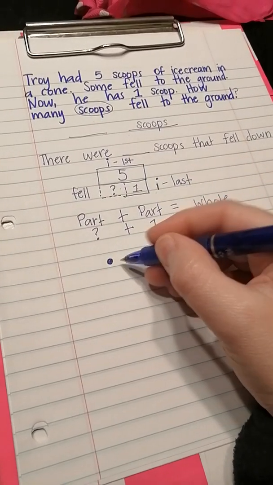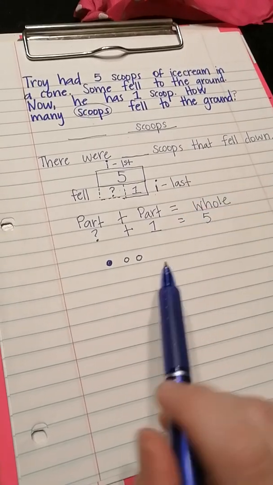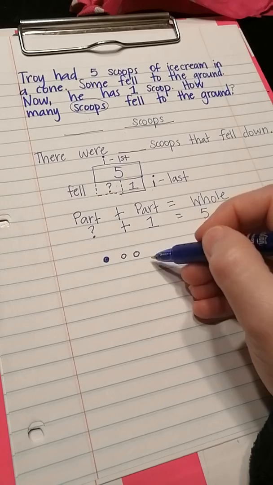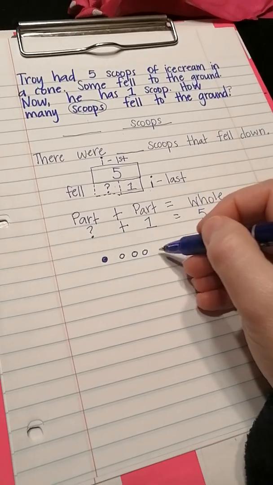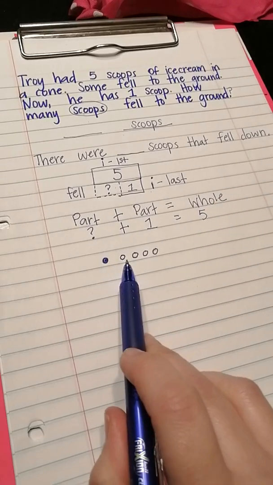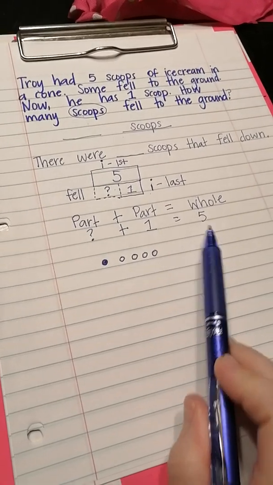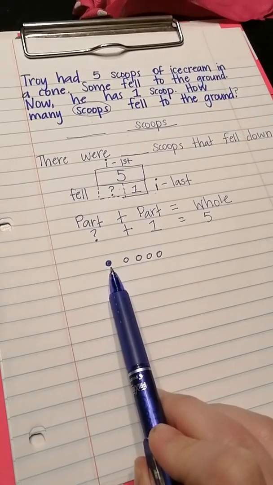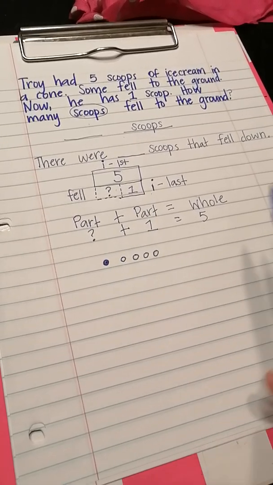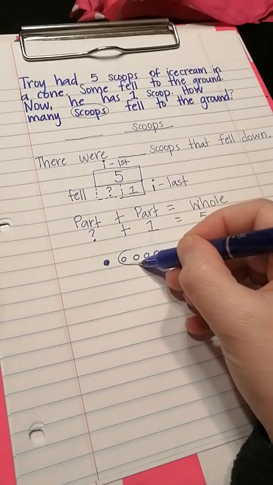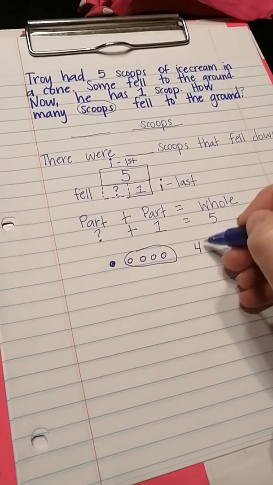That's all I had. So 1, 2, 3, 4, 5. Oh, wait a minute. I stopped at 5, but now I can clearly see that this was my part, this was the part that I had at the end, and this was my other part. So I can see that this is the part that I was looking for. So it must be 4.